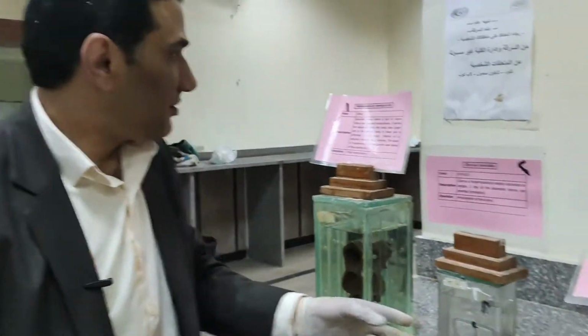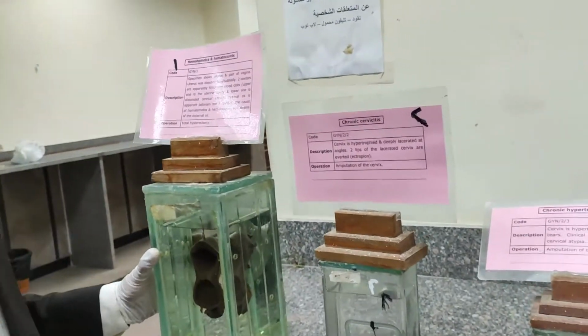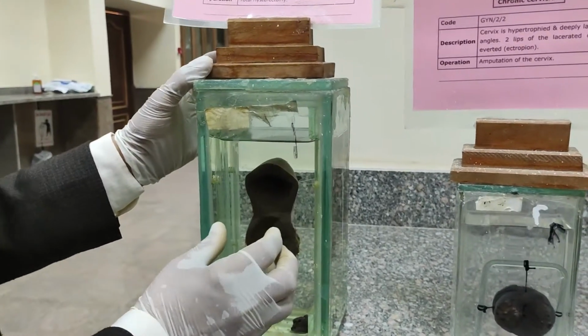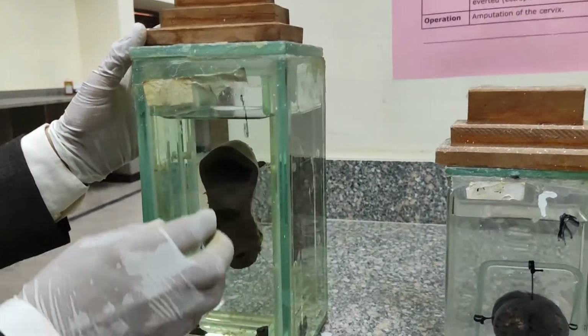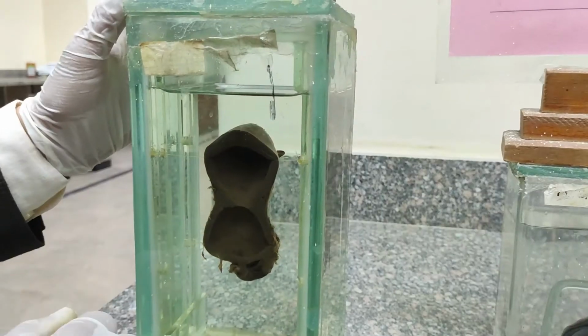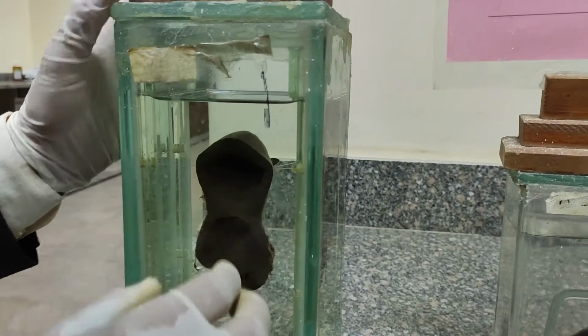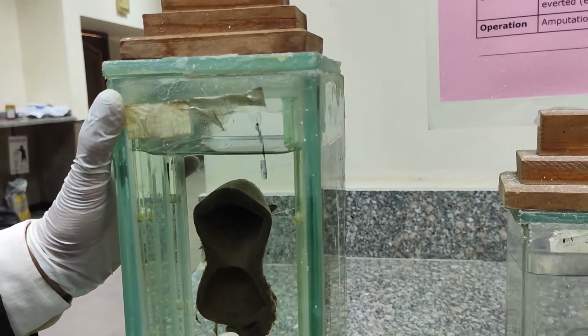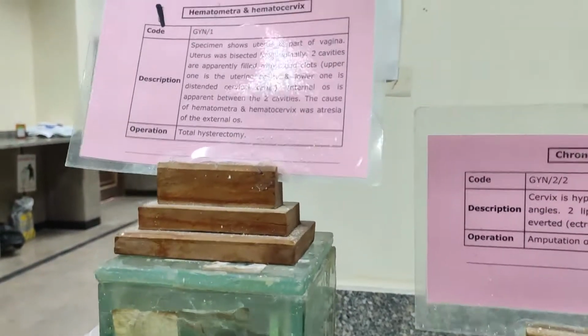Let us start the gynecologic jars, starting with some congenital anomaly like this case. This case had an abdominal hysterectomy after accumulation of blood inside the uterus, hematometra, and hematocervix. A common cause of this is imperforate hymen. Yes, actually this case was an imperforate hymen presenting with amenorrhea and urine retention, which is the common presentation of this case.